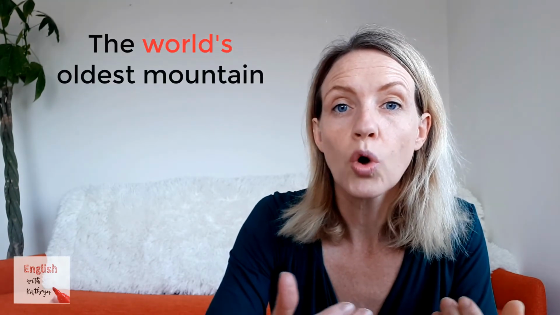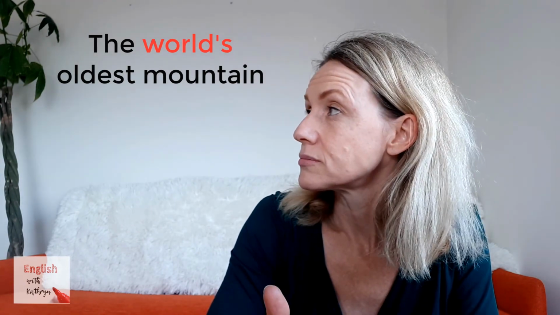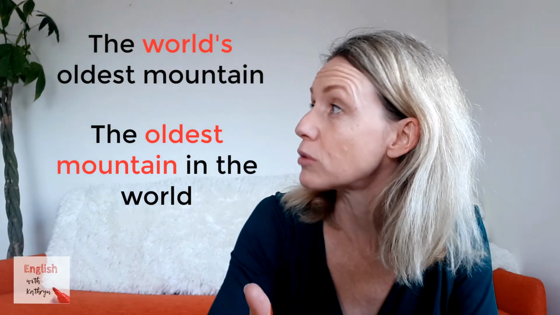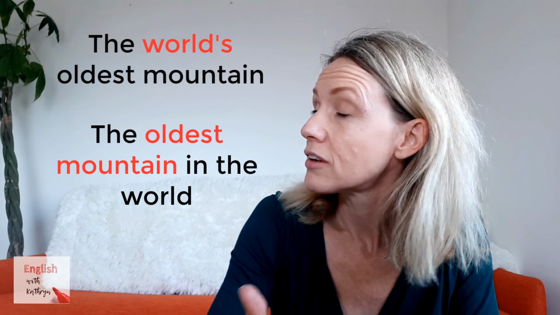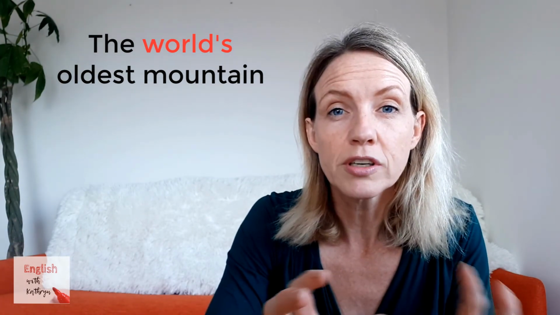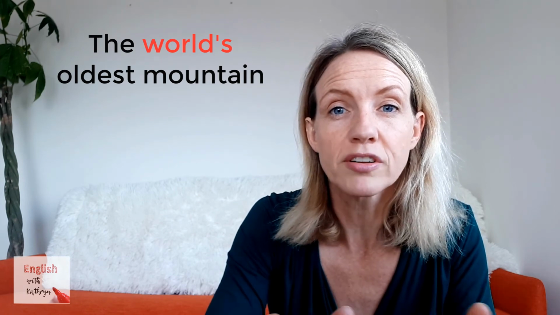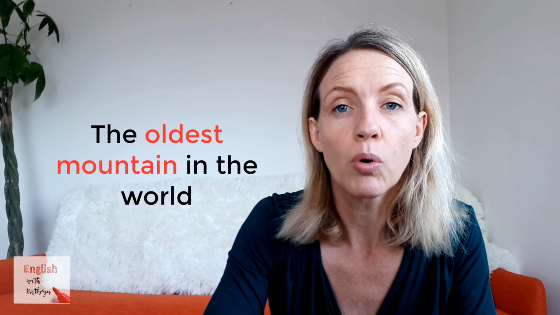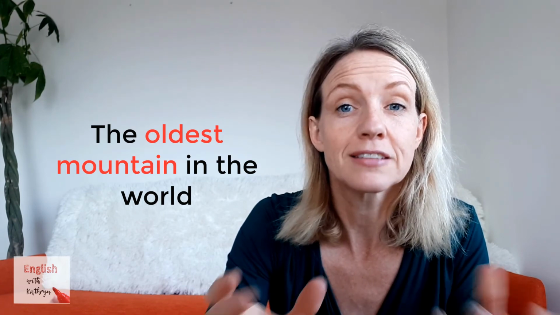Let's take another example. The world's oldest mountain versus the oldest mountain in the world. And as you can see in the world's oldest mountain, we really place the importance on the world. In the second sentence, we really place the importance on the fact that it's the oldest mountain.